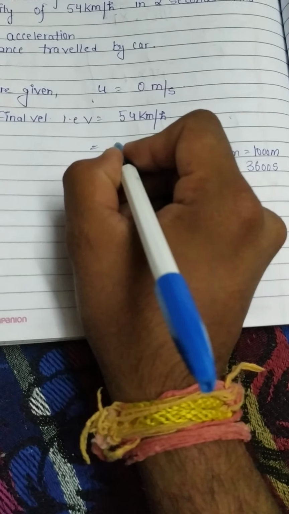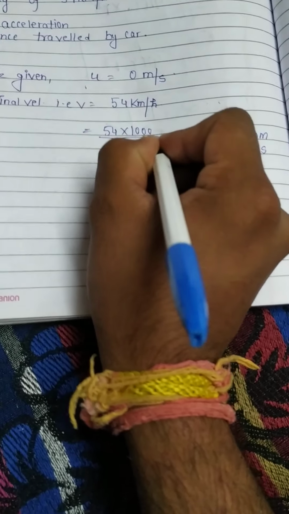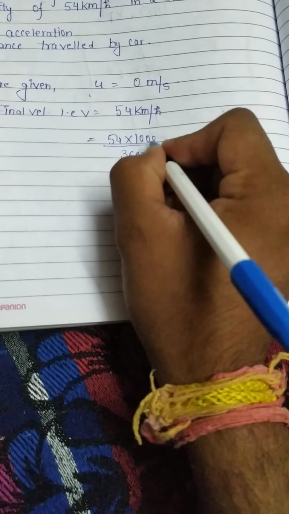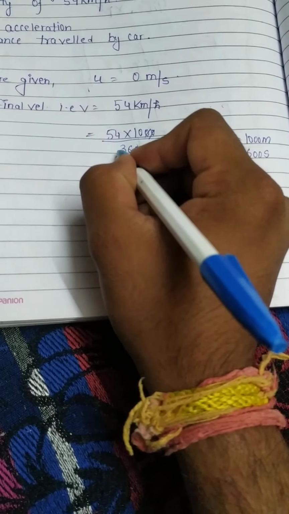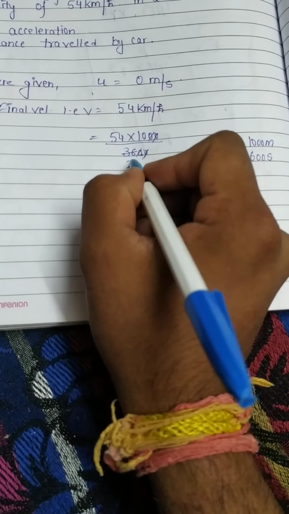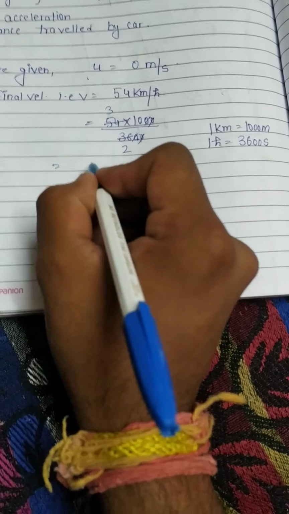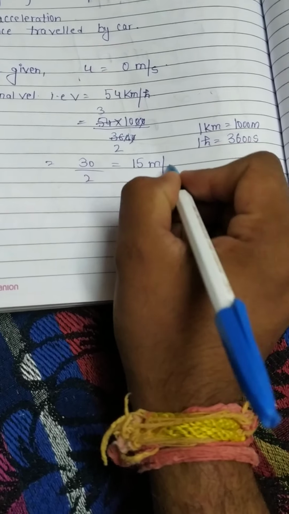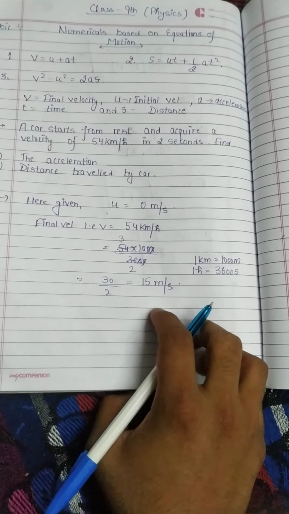So we can write 54 into 1000 meters divided by 3600 seconds. So by solving this, 18 3s are 54, or we can write 30 by 2, or 15 meter per second. So this is your final velocity, 15 meter per second.